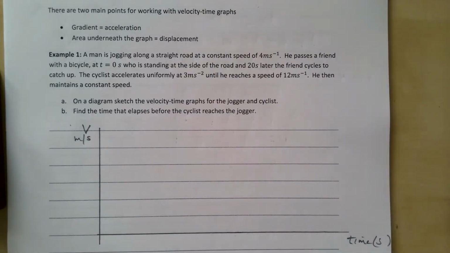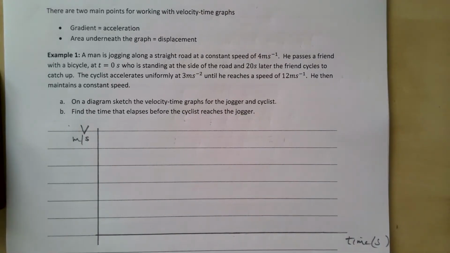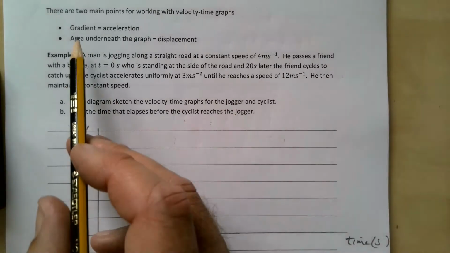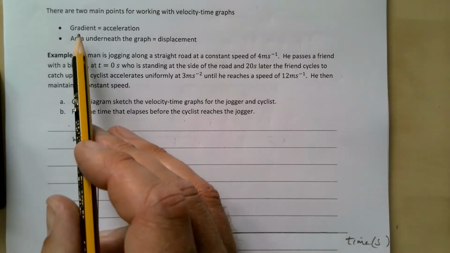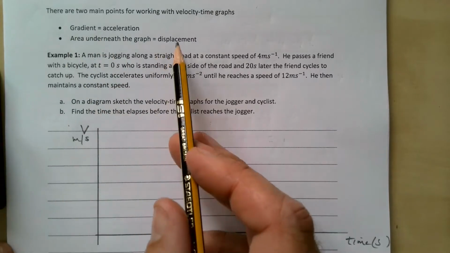Okay, this is our next example then for velocity time graphs. It's a bit more spicy, so we need to concentrate a bit more and see how we get on. Two pieces of information again. You need to know gradient is the acceleration, and the area underneath the graph is the displacement.